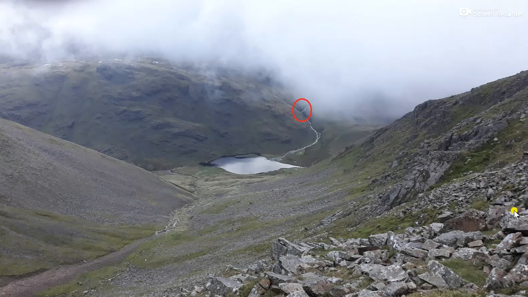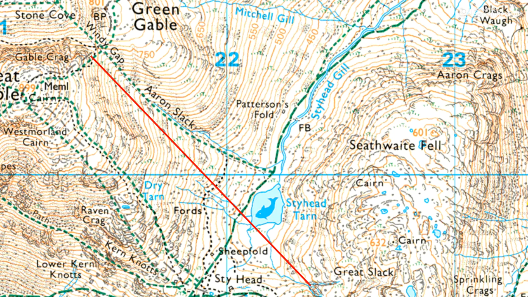Another thing we can do is we could imagine walking in a straight line from us to that feature circled, and if we were to do so, we would just clip this right hand side of the tarn as we look at it. So if we draw a line back from that feature, clip the right hand side of the tarn as we look, that puts us somewhere up here just to the right of Aaron's Slack, so somewhere along this line.